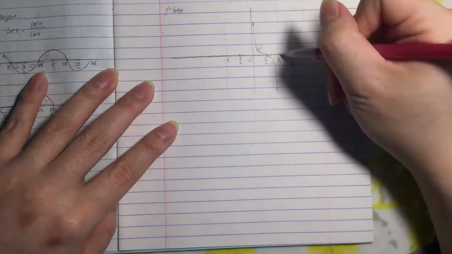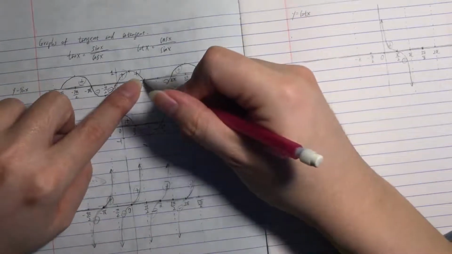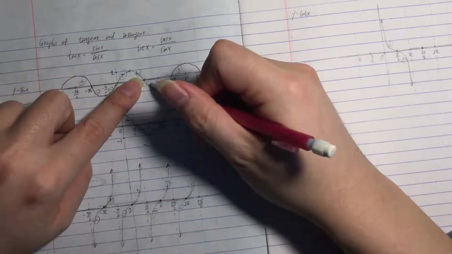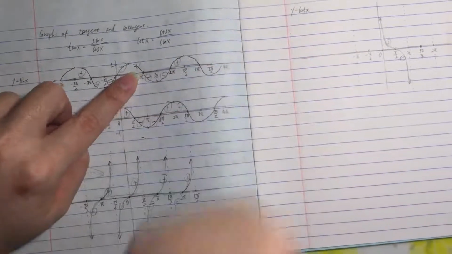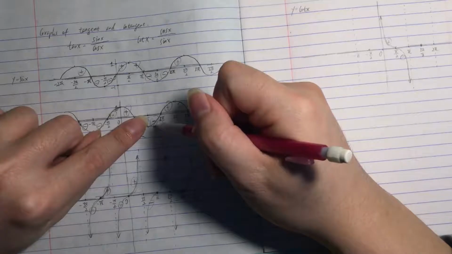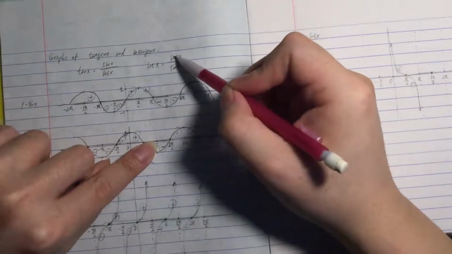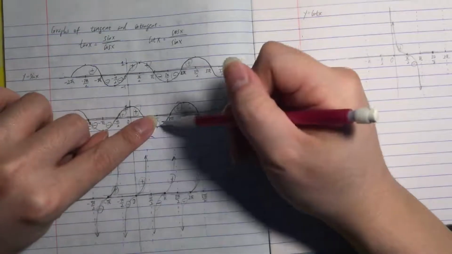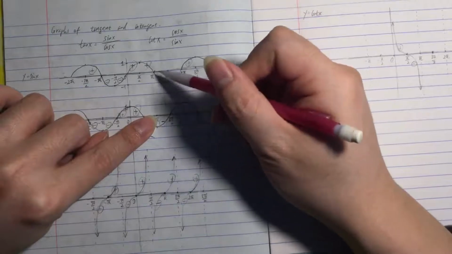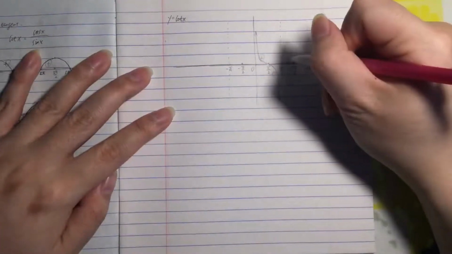Next, from pi to 3 pi over 2. From pi to 3 pi over 2, sine function is negative. Cosine function is also negative. And cotangent is cosine divided by sine. Negative number divided by negative number, double negative is positive. So from pi to 3 pi over 2, cotangent is positive.